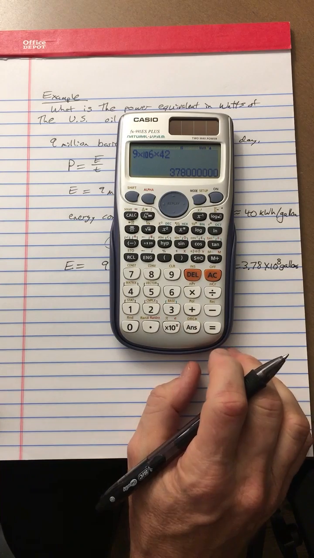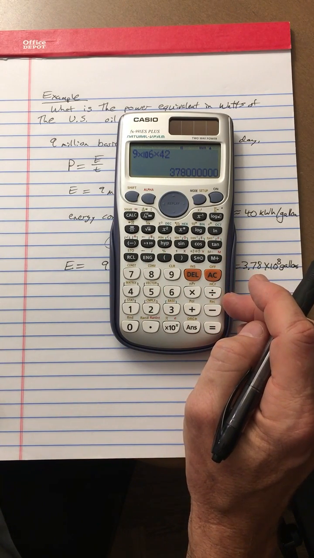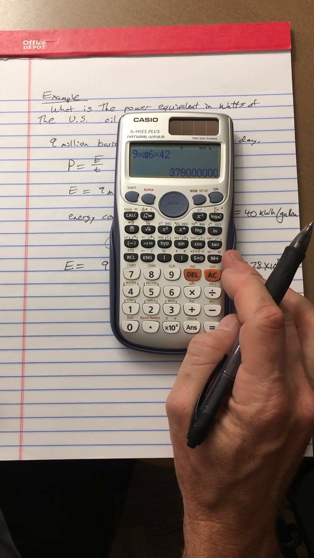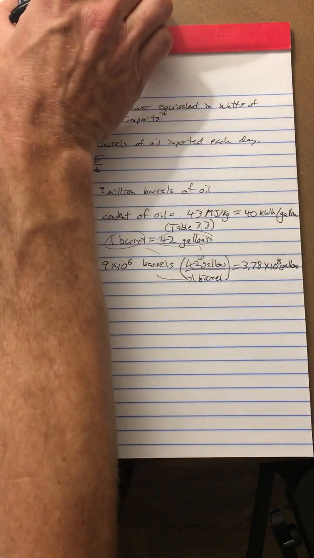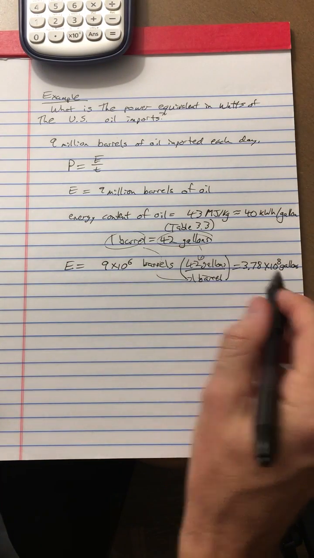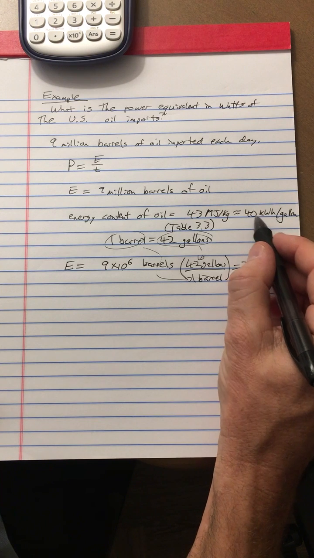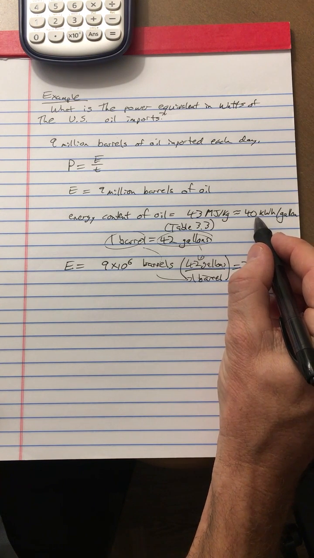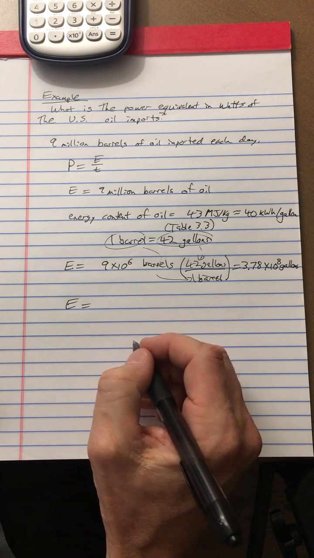Okay, it's a new calculator, but you want to get your calculator set up to give you your answer in scientific notation, which I haven't done yet for this one. So that's how many gallons I've got. I've just converted barrels to gallons. Well, now I'm trying to get to joules, so I've got 40 kilowatt hours per gallon. So I'm now going to do my next conversion.